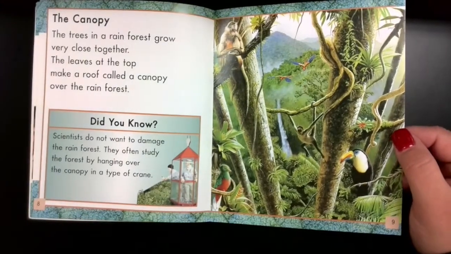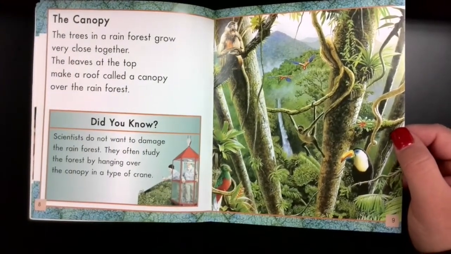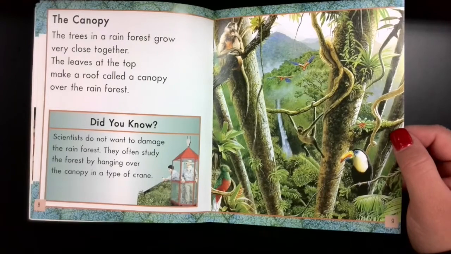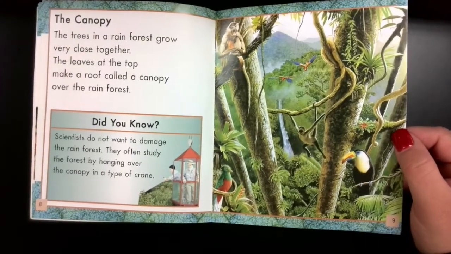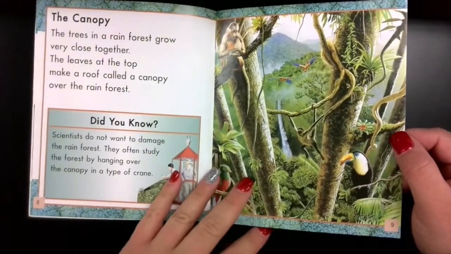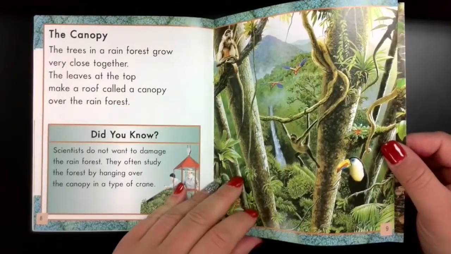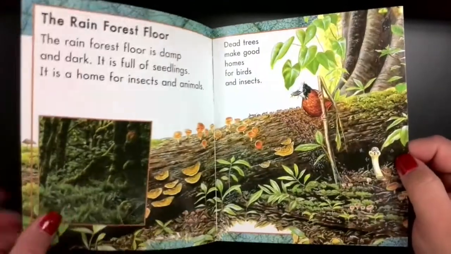But the canopy acts like a roof. Okay, so if you're in the roof of a house, what's its job? To protect what's inside of the house, right? So the same thing happens with this canopy. It protects the animals and the other plants that are inside.